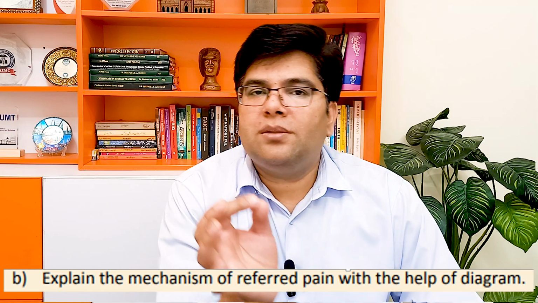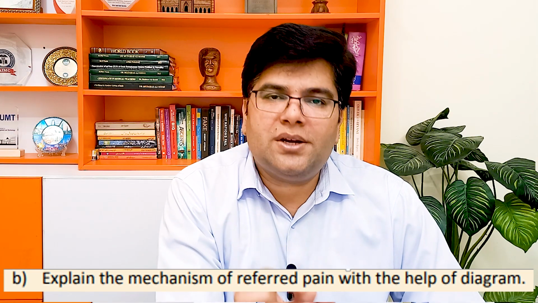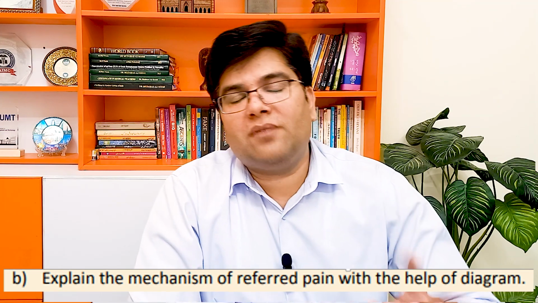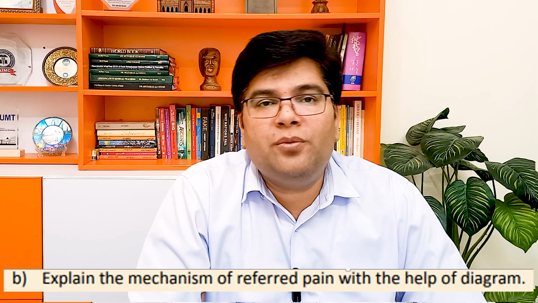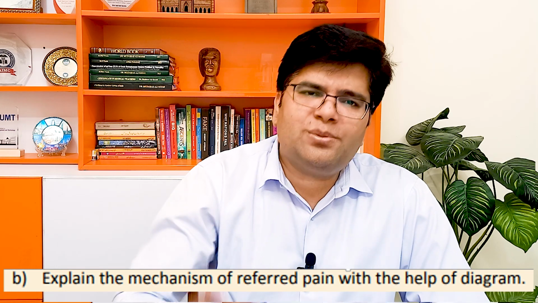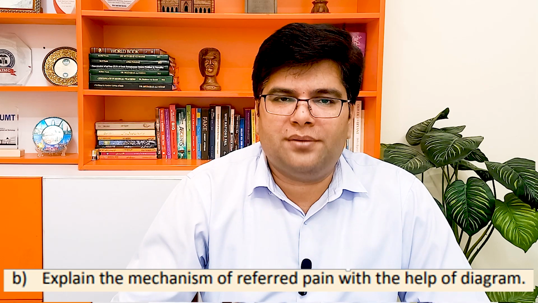So whenever the pain is there in the visceral region, it will also be felt in the somatic region because both of them are having the same nerve supply going to the same segments of spinal cord. So this dermatomal rule helps us understand the mechanism of referred pain.